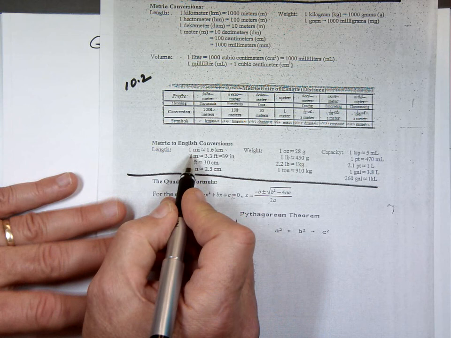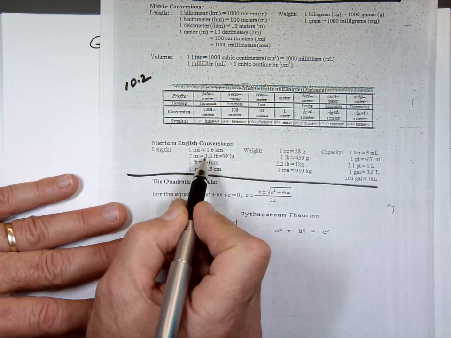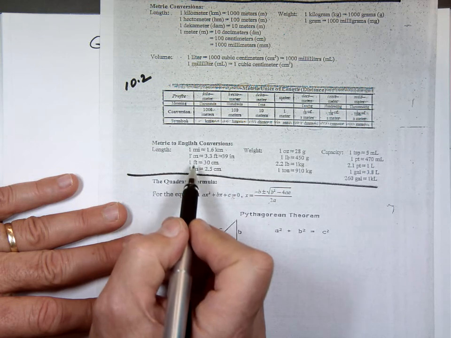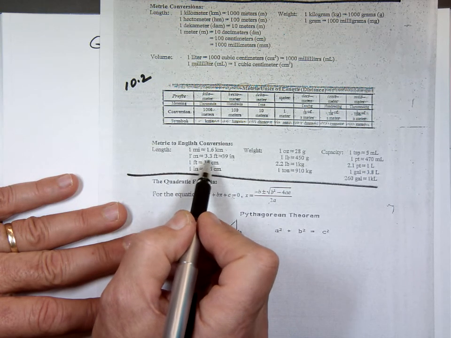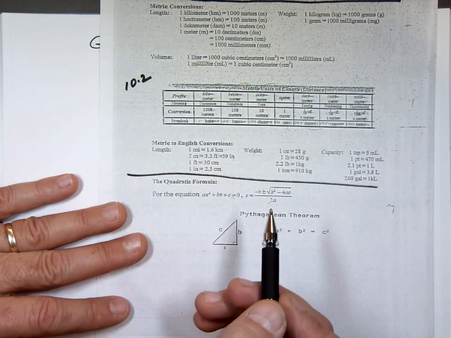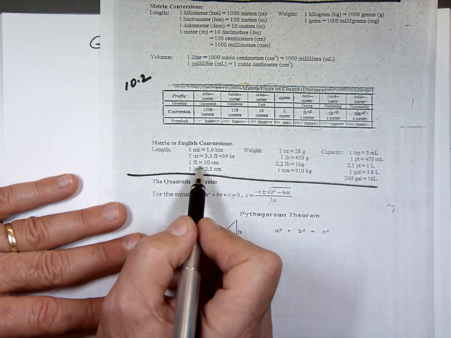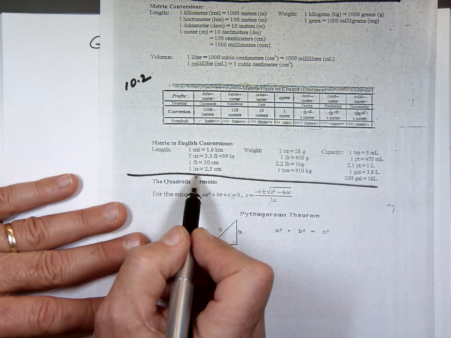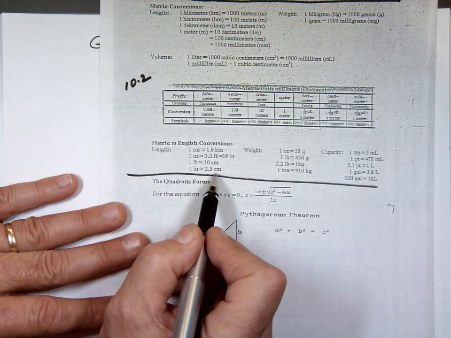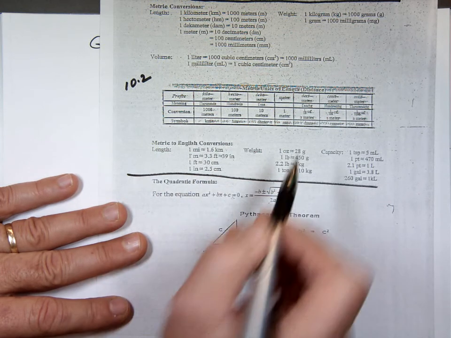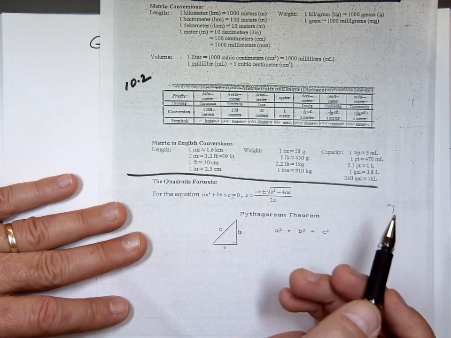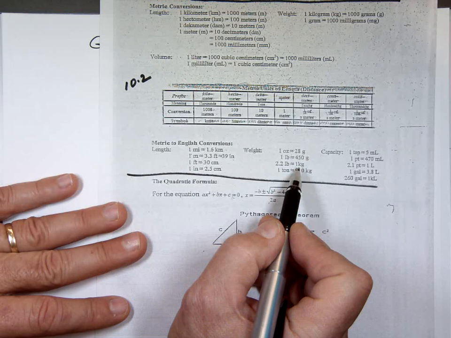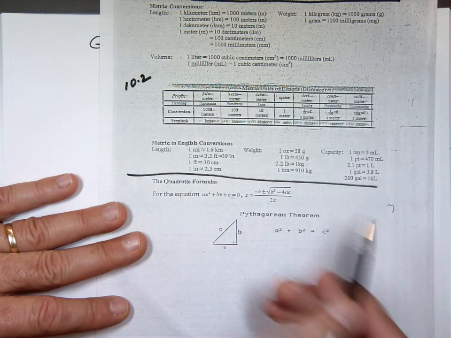Can you see that? 1 mile equals approximately 1.6 kilometers. 1 meter, approximately 3.3 feet or 39 inches. 1 foot, approximately 30 centimeters. 1 inch, approximately 2.5 centimeters. 1 ounce is roughly 28 grams. 1 pound, 450 grams. 1 kilogram, 2.2 pounds. 1 ton, 910 kilograms.